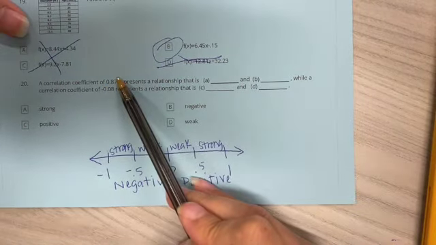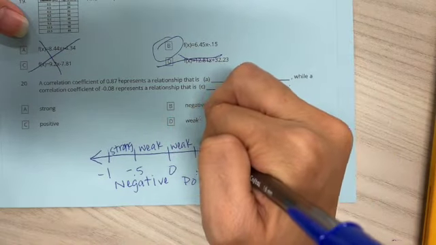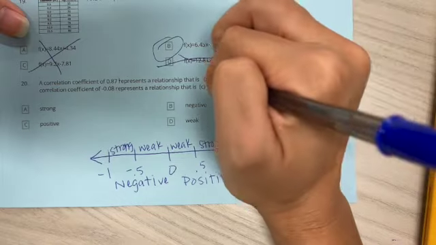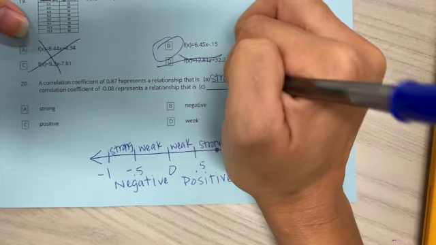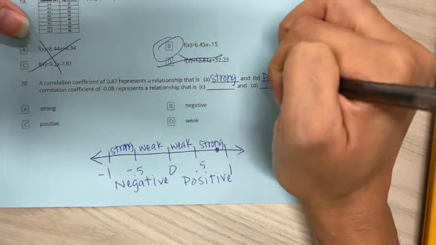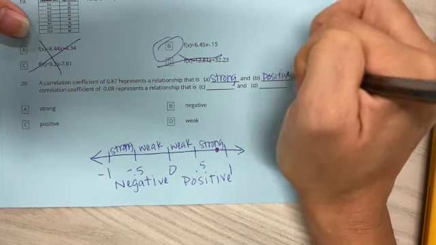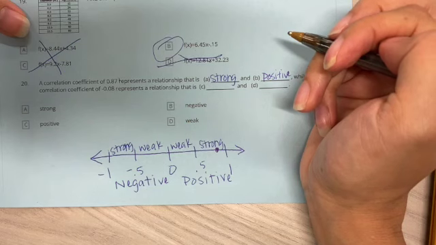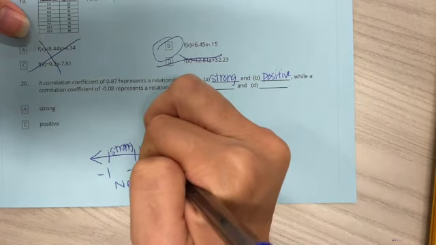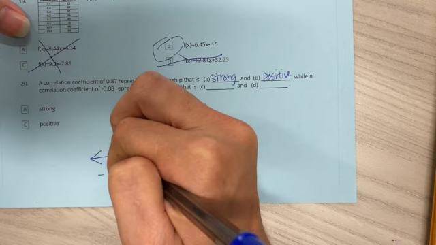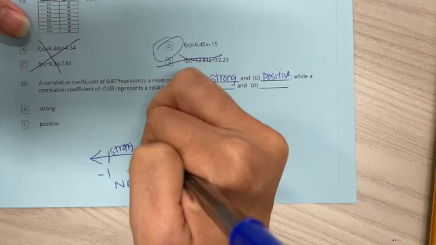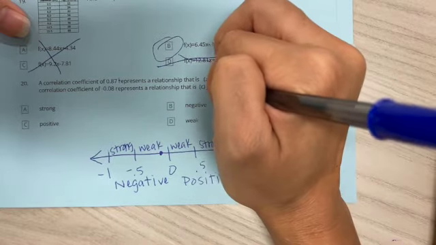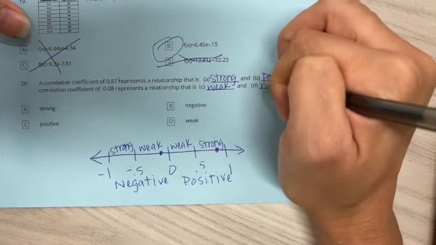So 0.87, that falls over here. So that would represent a strong and positive relationship, while a correlation coefficient of negative 0.08, which would be over here, 0.08, not 0.80, 0.08 is very close to 0. Represents a relationship that is weak and negative.